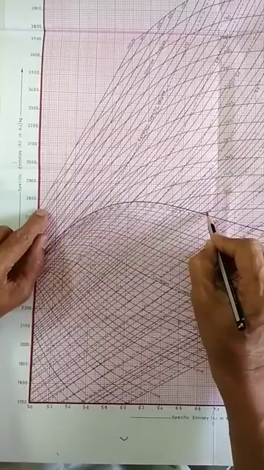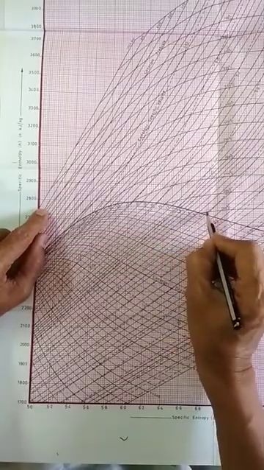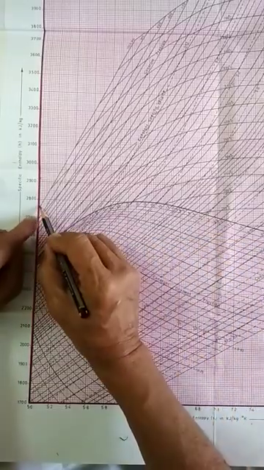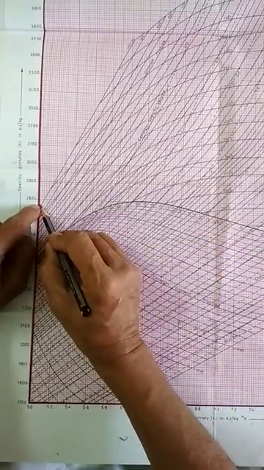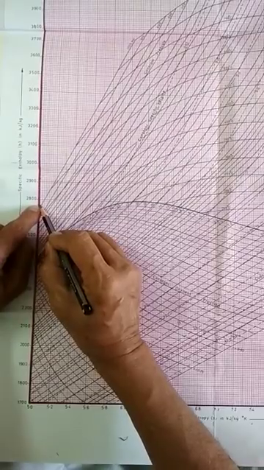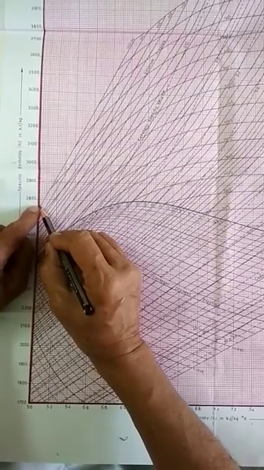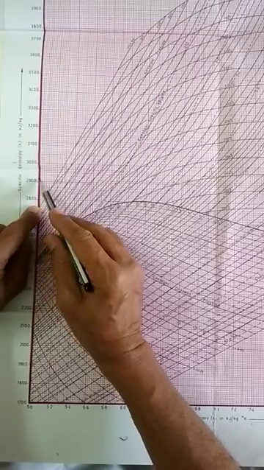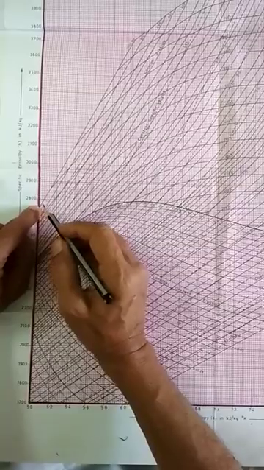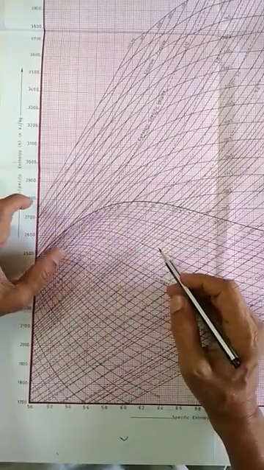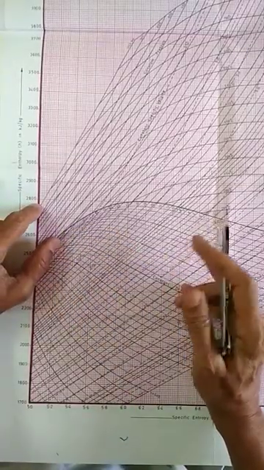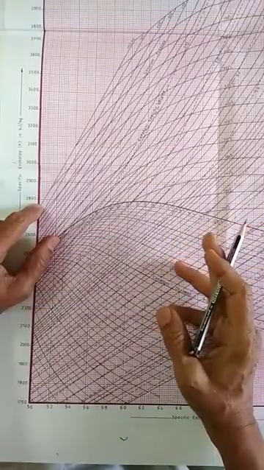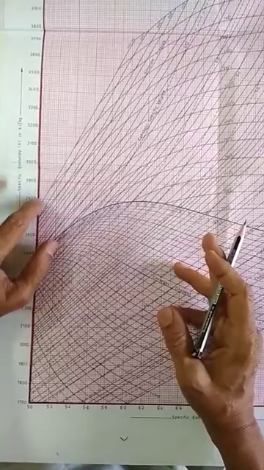If I look horizontally at this point, I can say that the enthalpy is roughly about 2760 kilojoules per kg. So that becomes my enthalpy at the exit of the turbine. So I have the enthalpy at entrance and the enthalpy at exit. The difference of these two enthalpies is nothing but the work done.